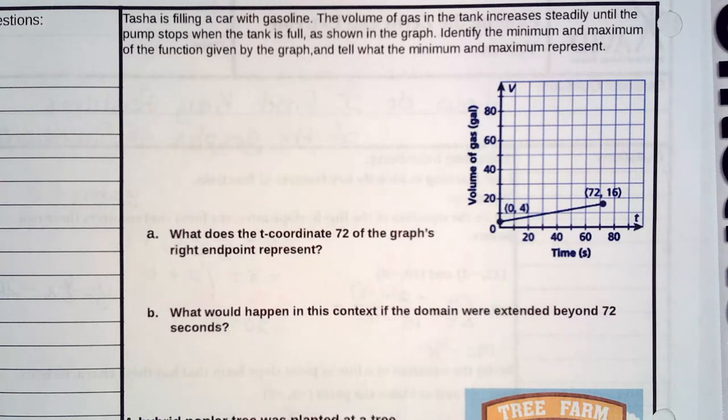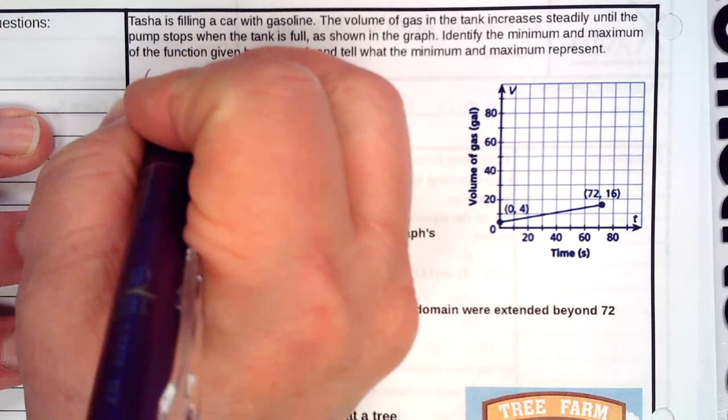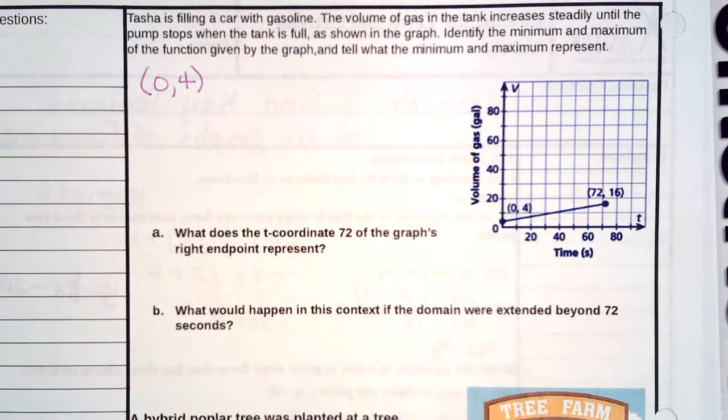So as you're looking at it, we're thinking, okay, the minimum is the 0, 4. Okay, what will that mean?